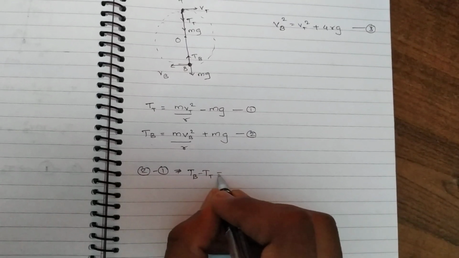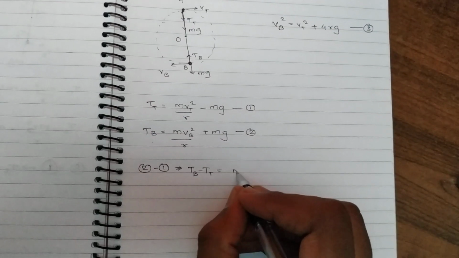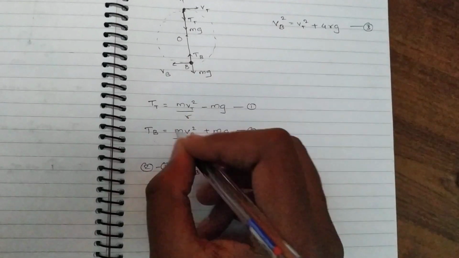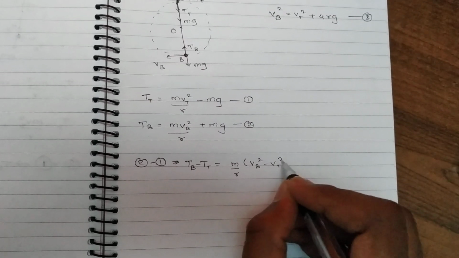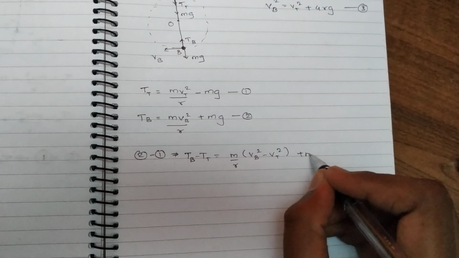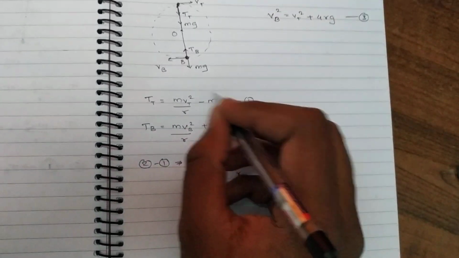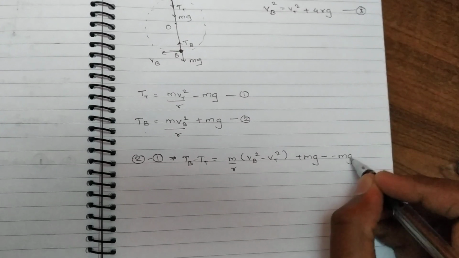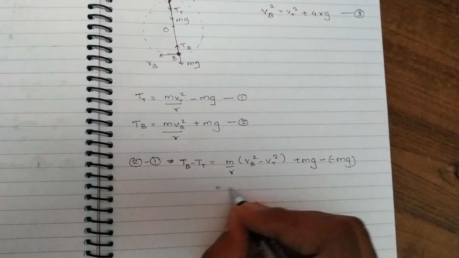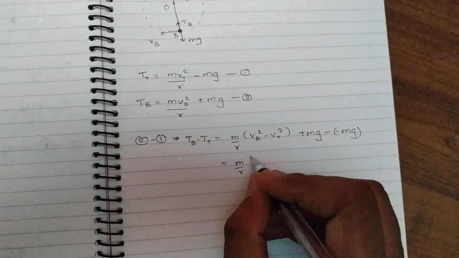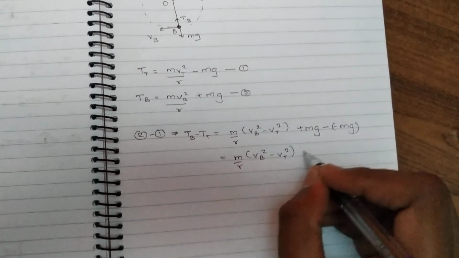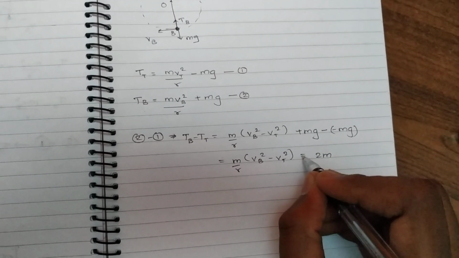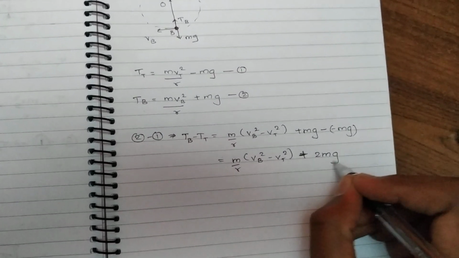Subtracting equation 1 from equation 2, the LHS will look like this: Tb minus Tt will be equal to the RHS. First, I'll take m upon r common from these two terms. I'll be left with Vb square minus Vt square. For the other two terms, I am subtracting plus mg with minus mg, so minus of minus mg. Now, continuing, Tb minus Tt equals m upon r times Vb square minus Vt square, plus 2mg.